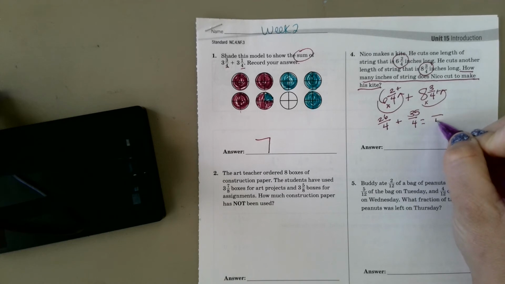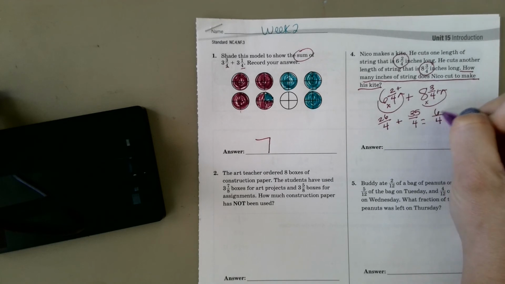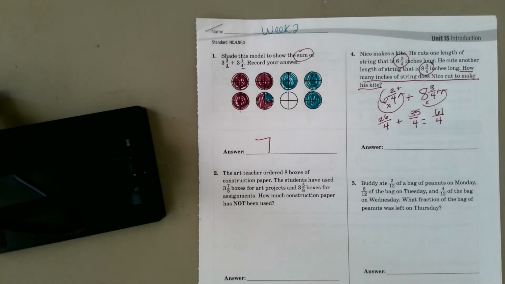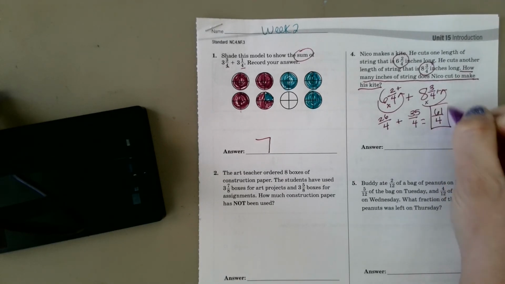Okay, your denominator is not going to change. We're going to move that over, and we are going to add the numerators. 26 plus 35 is going to give us 61 fourths. Okay, so that is your answer, but we are going to convert that back into a mixed number.